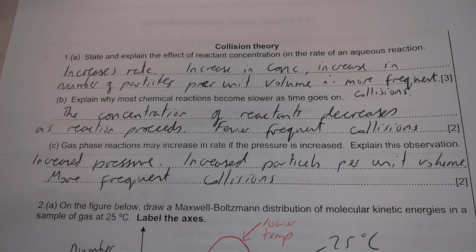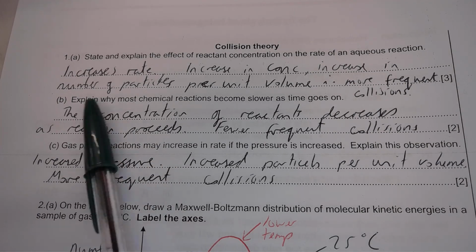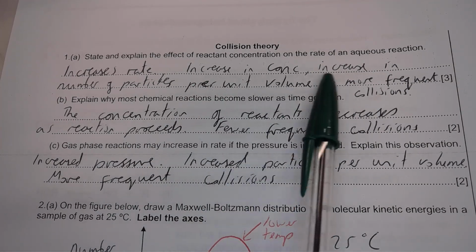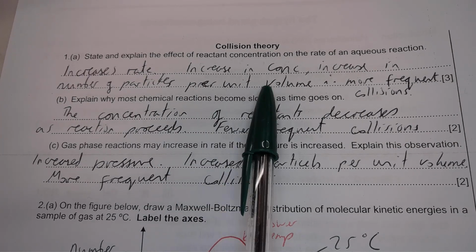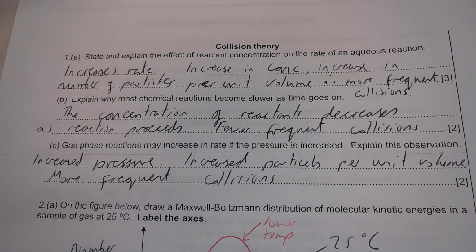Okay, effect of concentration on the rate. If you increase concentration, it increases the rate because it increases the number of particles per unit volume. Don't just say there's more particles, there's more per centimetre cubed, dm cubed. And that leads to more frequent collisions. It's all about collisions per second.